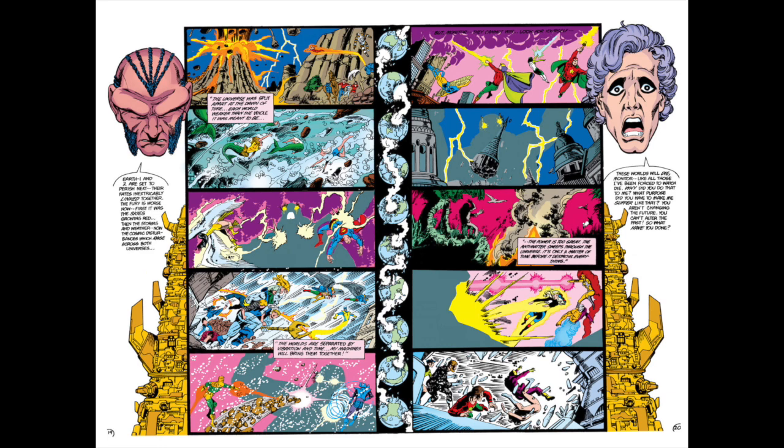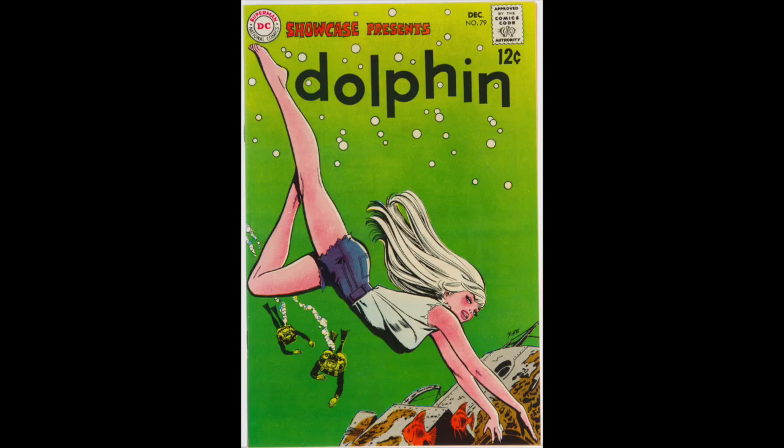They get married. And then the third character in the blue top and the cutoffs with the white hair is a character, Dolphin, a very mysterious character who didn't have a lot of background at this point in time. Her first appearance was in Showcase number 79, December 1968. She was created by J. Scott Pike. She only had a few appearances subsequently.